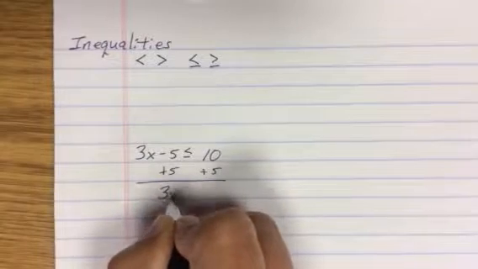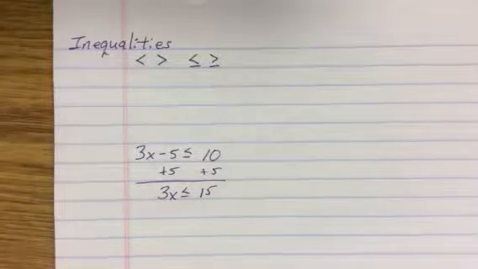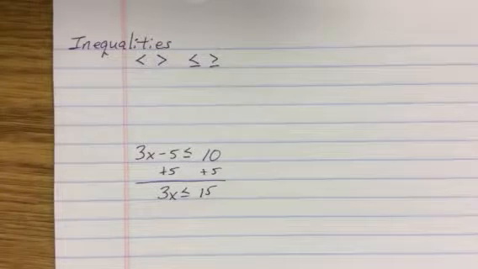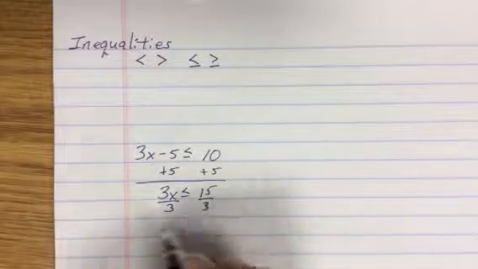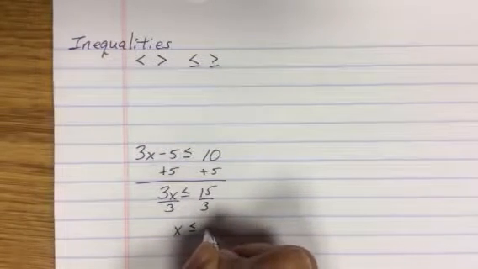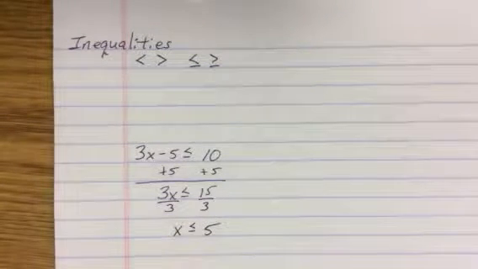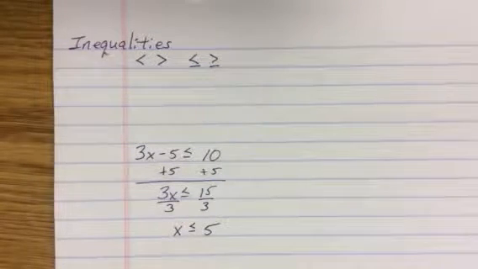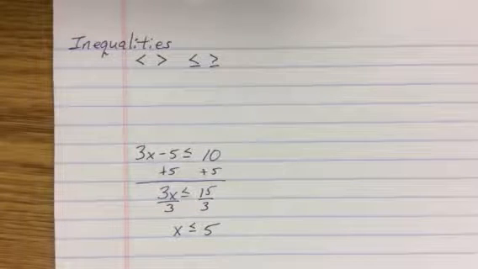So I end up with 3x, 15. Last step is divide. Still dividing. Haven't done anything different than I would with a normal linear. Here's where it becomes different. There are multiple ways of writing these solutions. One, I can do it in what is known as interval notation.